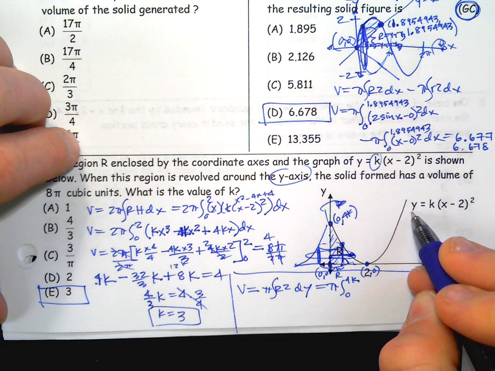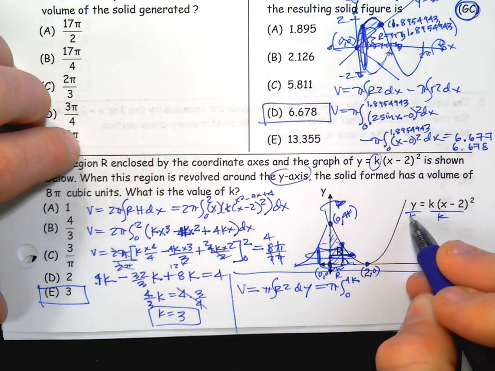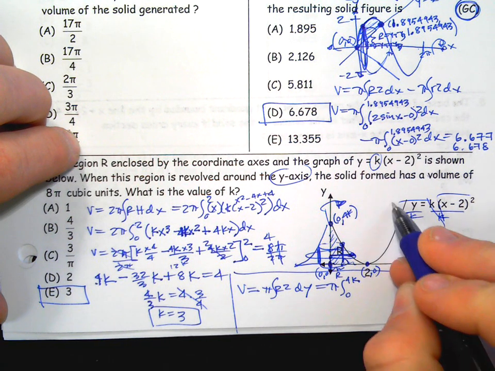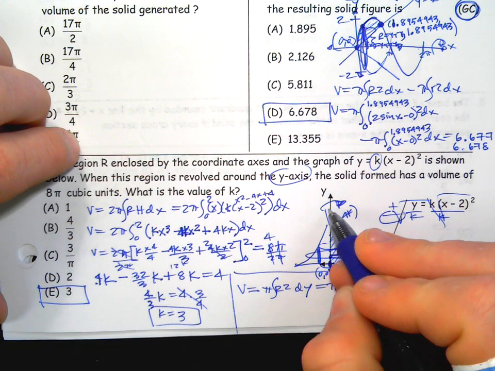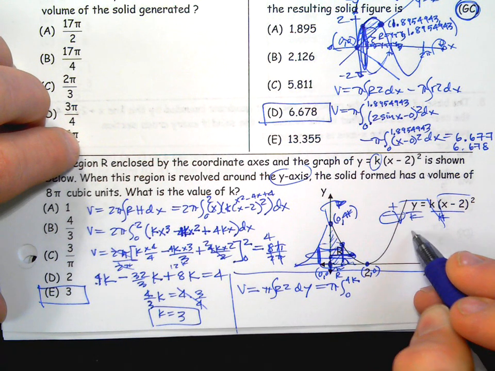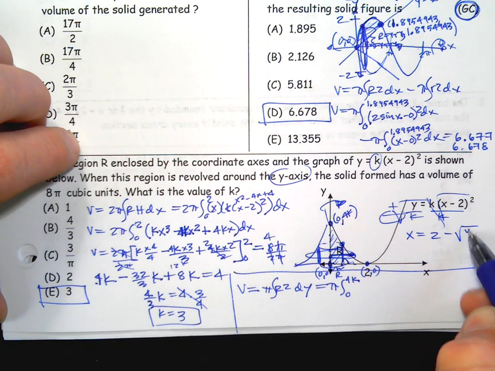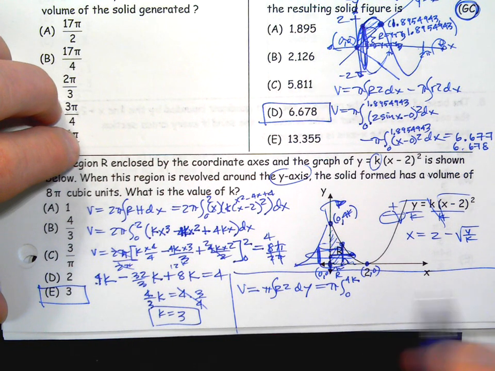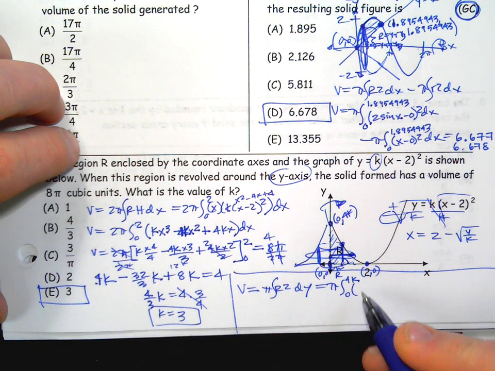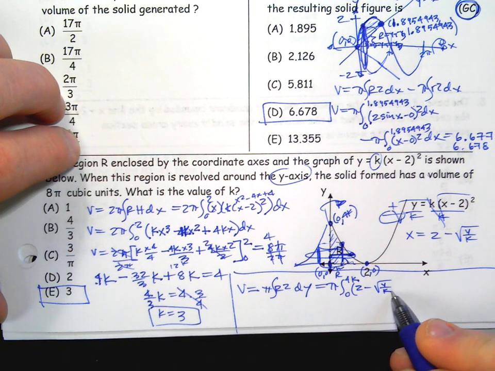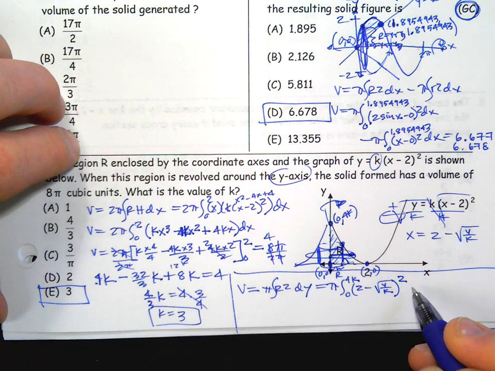So that would be divide by k, square root of both sides, plus or minus. It's going to be the minus because it's the left half of the parabola. So x would equal 2 minus the square root of y over k. So that would be your radius, 2 minus the square root of y over k, squared, dy.